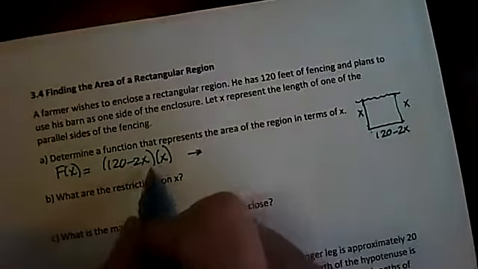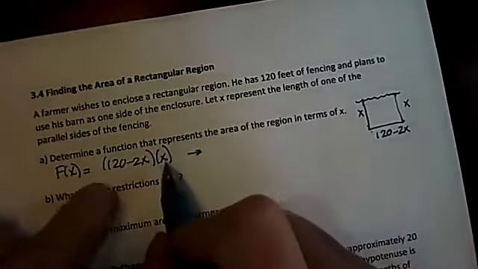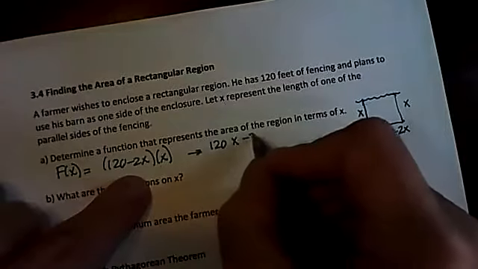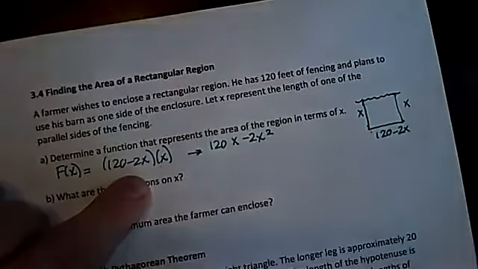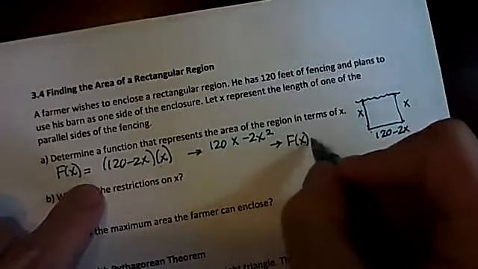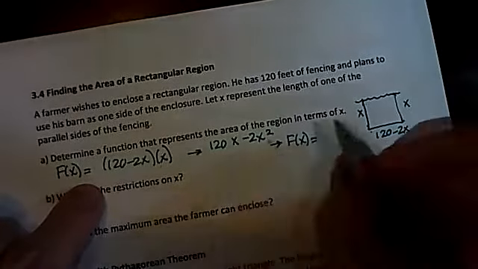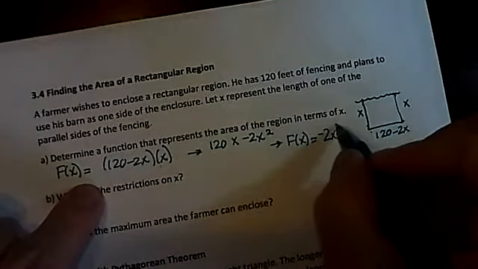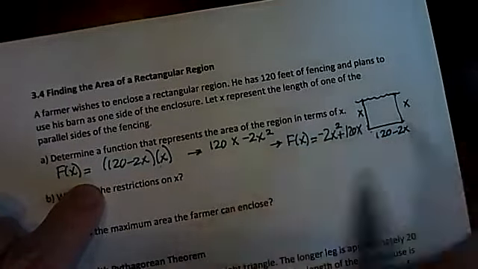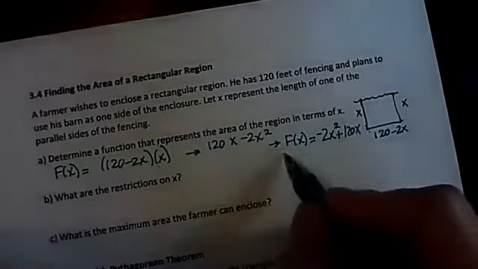You want to keep it like this also, but to determine the function, I want you to go ahead and multiply that through. But you need to show this also, because that's going to come in handy in the next part. So if I multiply this x through, I would have 120x minus 2x squared. Let's rewrite that as a function, writing our highest term first: negative 2x squared plus 120x. So this is the answer to A.